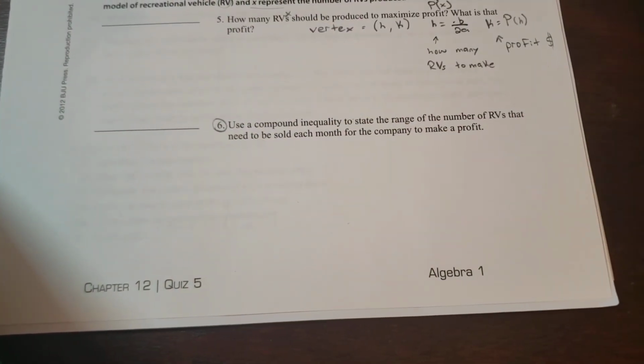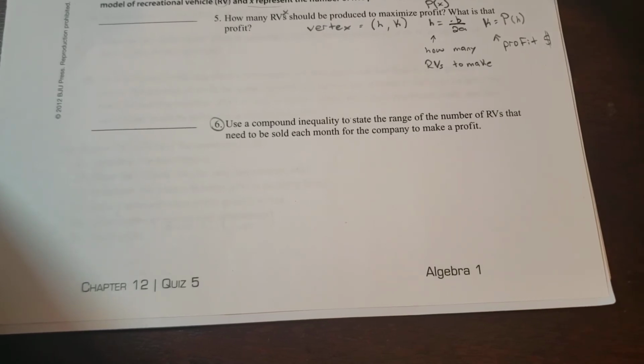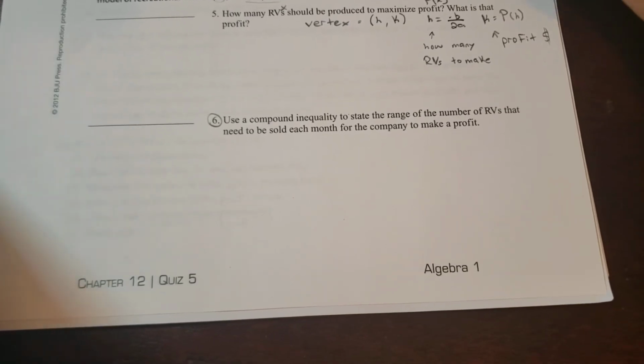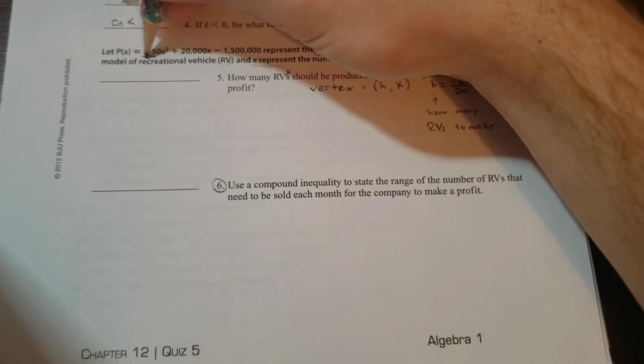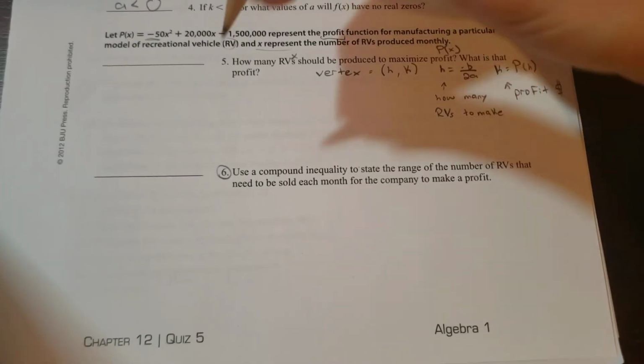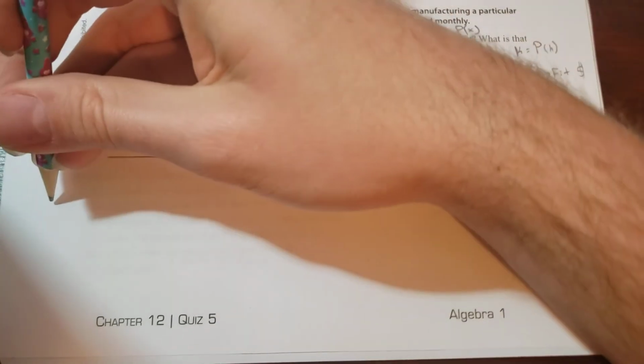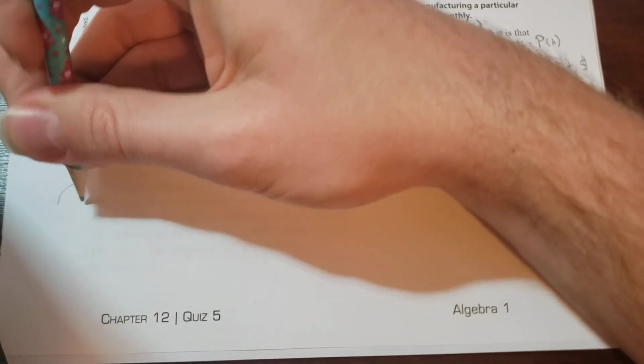Compound inequality to state the range of the number of RVs that should be sold each month for the company to make profit. So again, we have a negative a. So our parabola is going to look something like this.